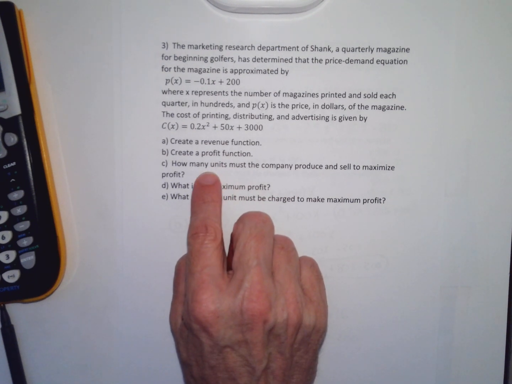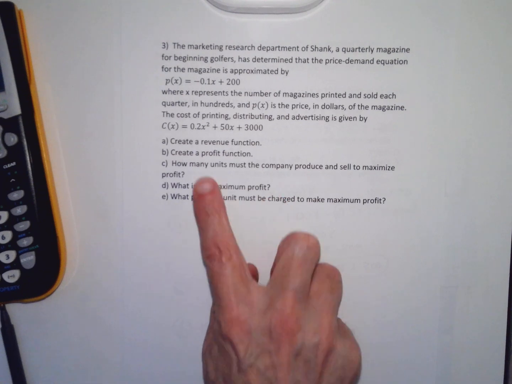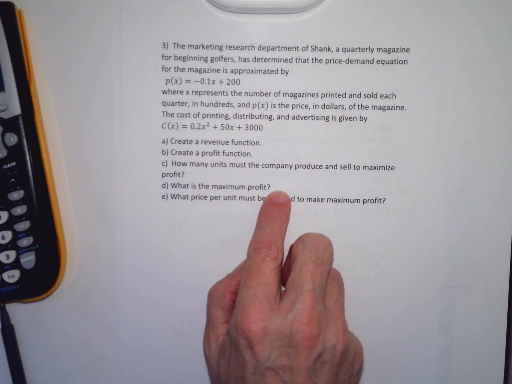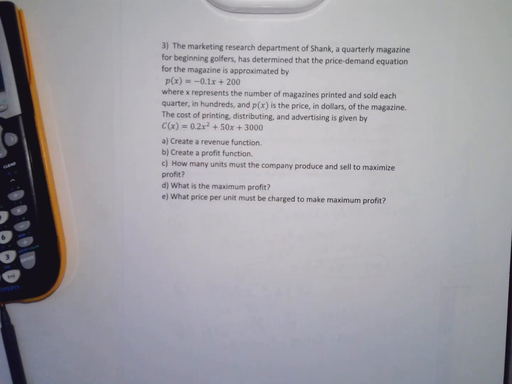That should give you the number of units to maximize profits. Sketch a graph just to make sure that it really is a maximum point at that value of X. Plug the value for C into the profit function to get the maximum profit. Plug the answer for C into the price demand function to get the corresponding price.